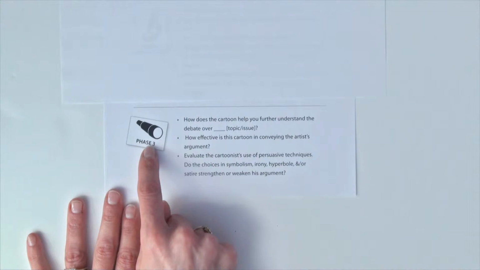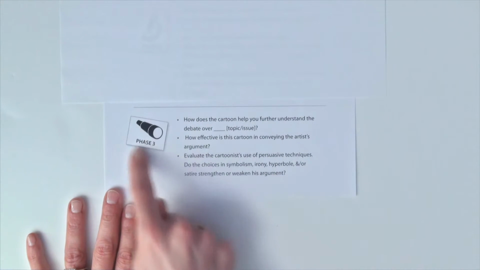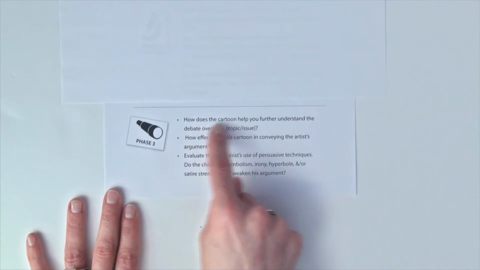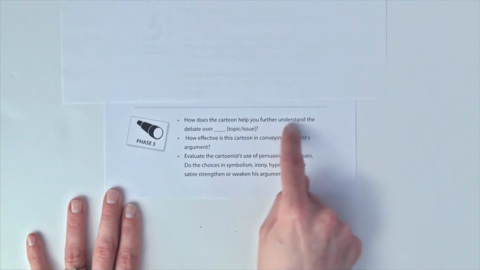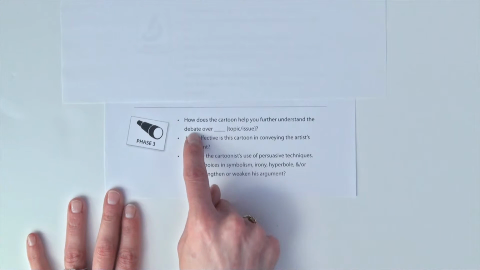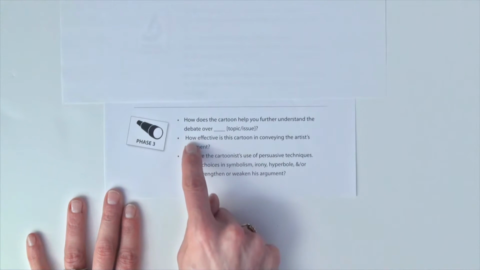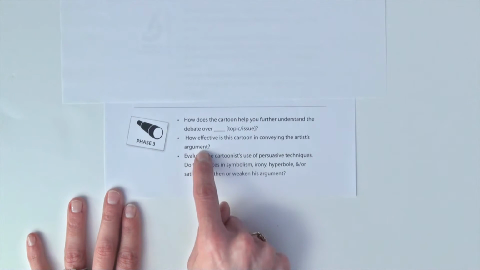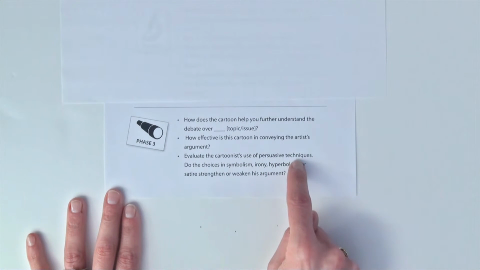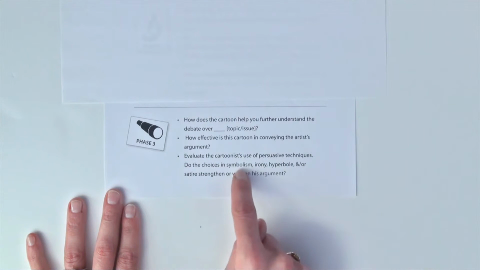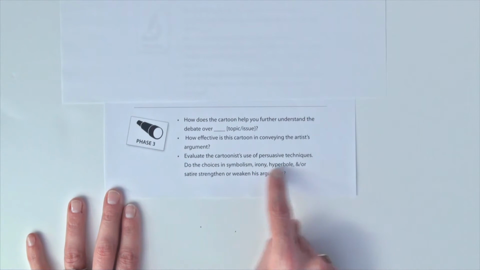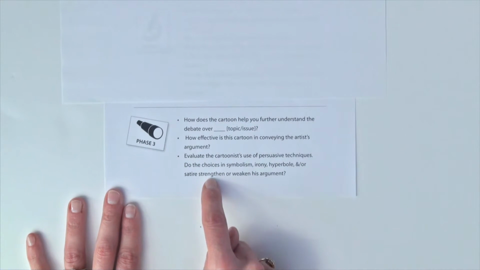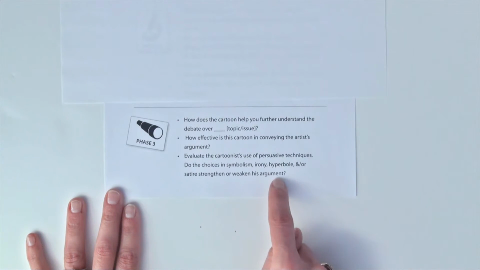We want to look at his argument overall. Phase 3 asks the reader to really consider, why does this text matter? How does the cartoon help the reader further understand the debate, the issue, the topic? And how effectively did the cartoonist convey the argument? And overall, what about his persuasive techniques? How did symbolism, irony, hyperbole, even satire strengthen or weaken his argument?